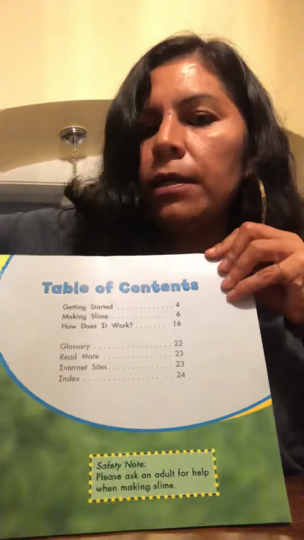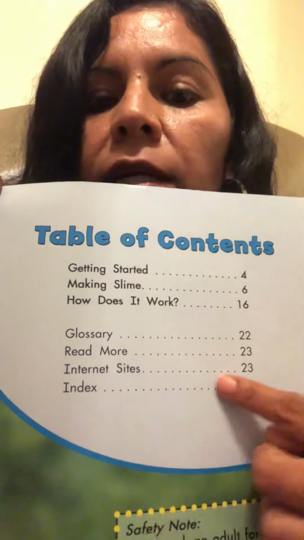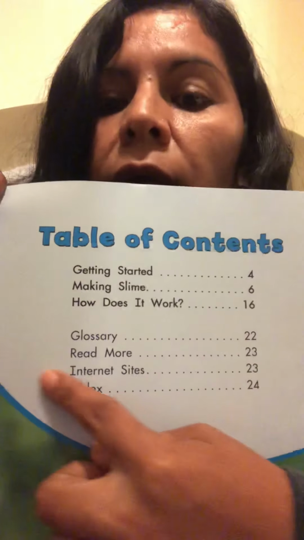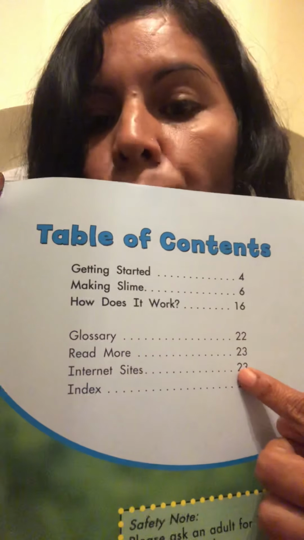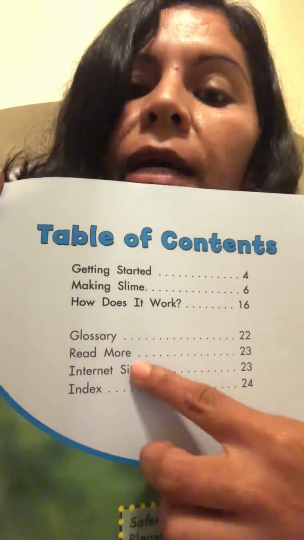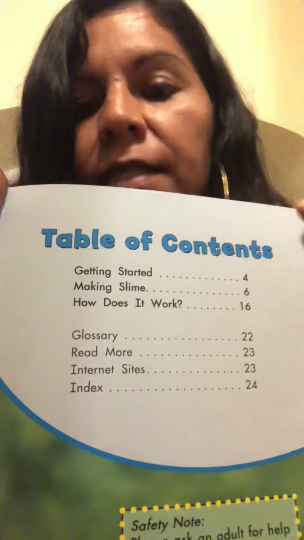It also has on the table of contents that you can read more. What that means is that it's giving you more information about slime, and it's also at the end of the book on page 23. It also provides internet sites on page 23. So if you look on page 23, you're going to find different internet sites that probably talk about or give you information about slime. Okay, and then the index looks like this, and it's usually at the end of the book too. The index usually has words that you're going to find in the book, and it tells you what page you can find them.